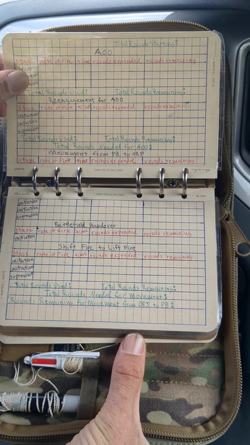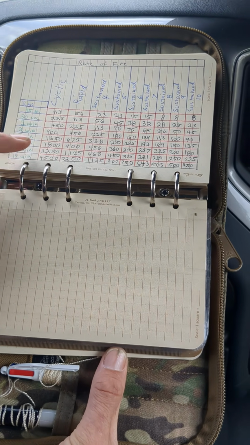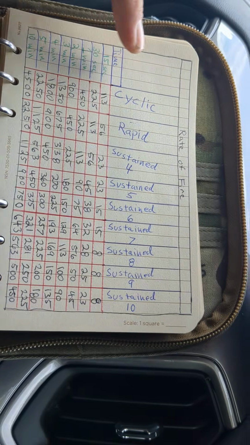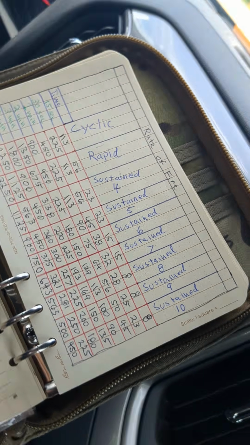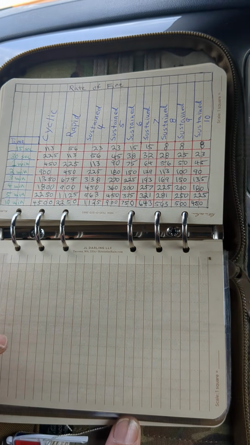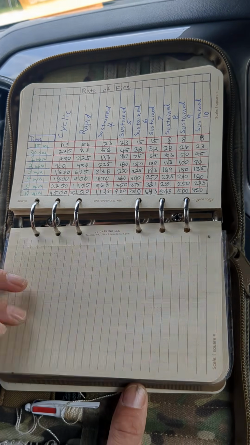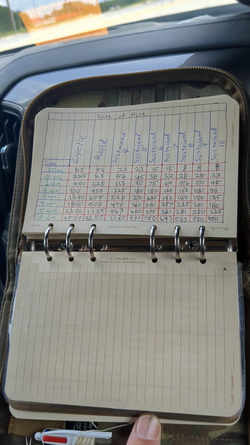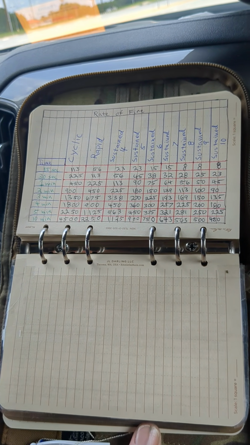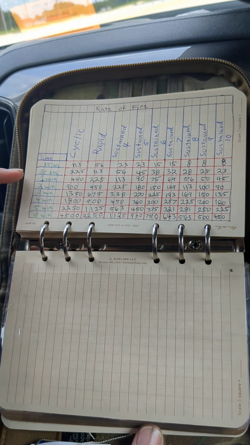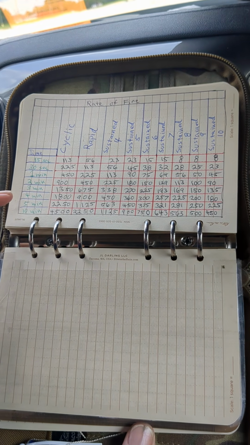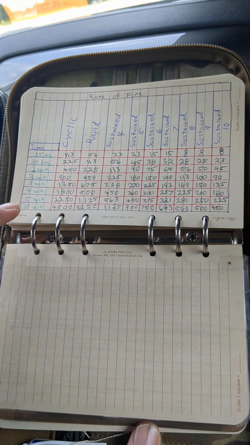for the rounds expended, I would go to the rates of fire, and this is the chart that is handed out. Not everybody gets this, so it's nice to have this, or understand how it works if you can get it, so you can use it and hopefully not run out of rounds throughout the whole objective.